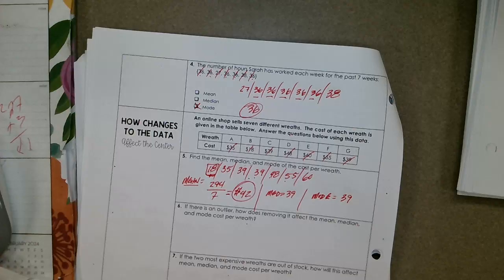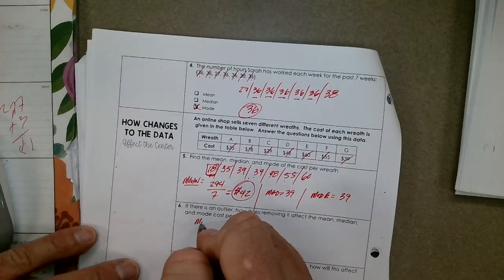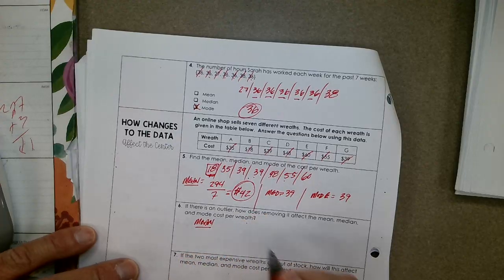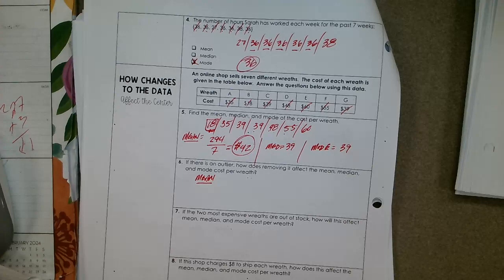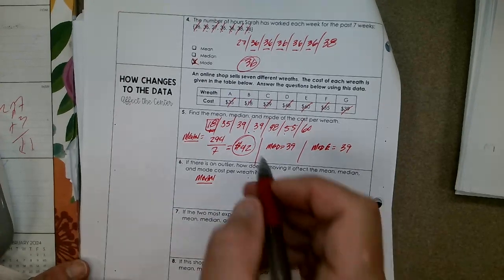Okay, so let's take a peek at this. If there is an outlier, how does removing it affect the mean, the median, and the mode cost per wreath? Okay, well, we clearly can see 18 is it, so let's go ahead and just talk about this. And this will probably be the last one, right? The biggest thing out of this is when there's an outlier, we want to use the median. So let's go back through this and add them up.